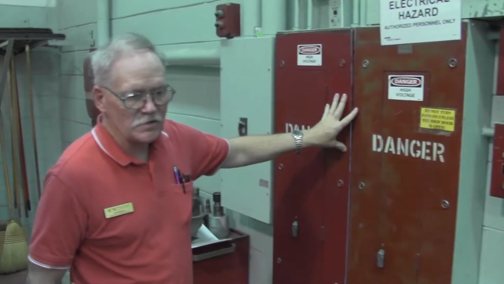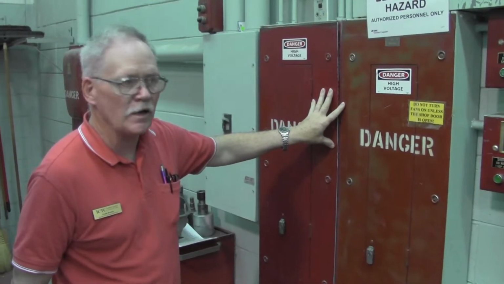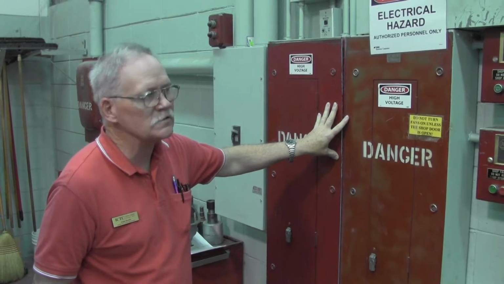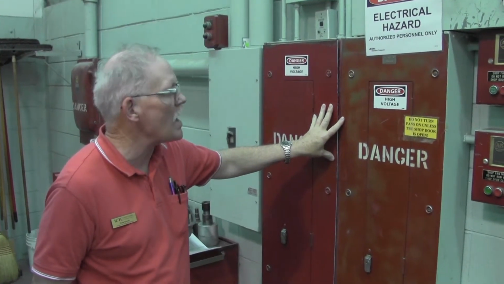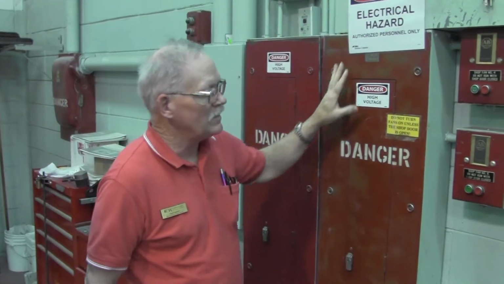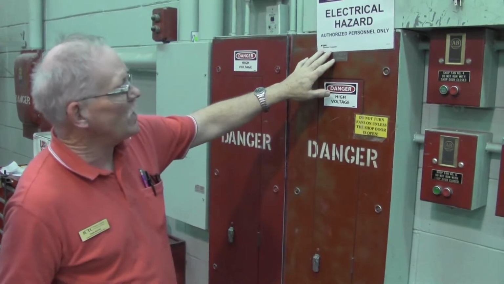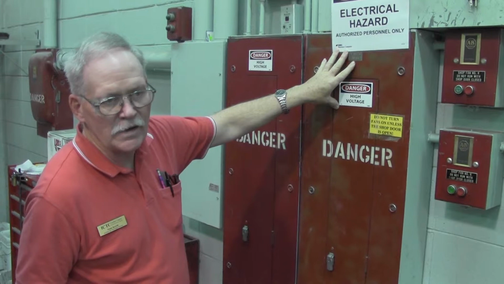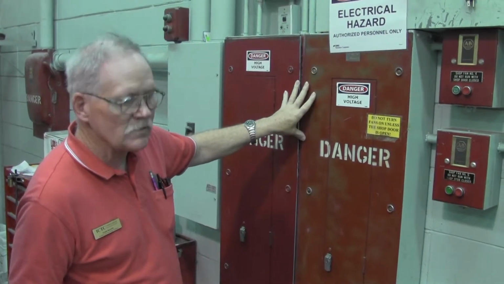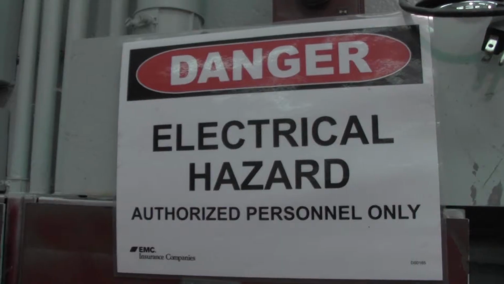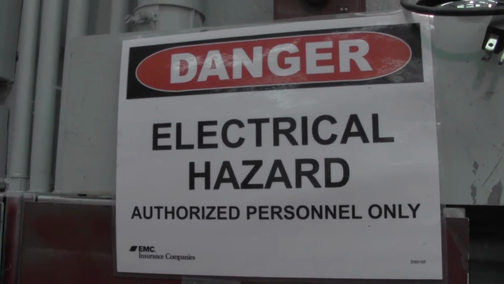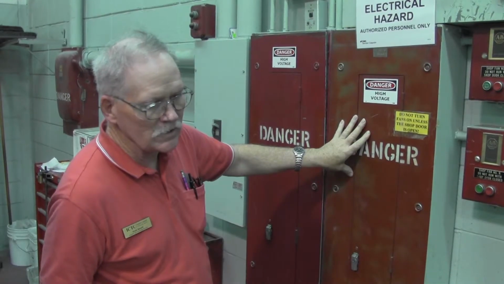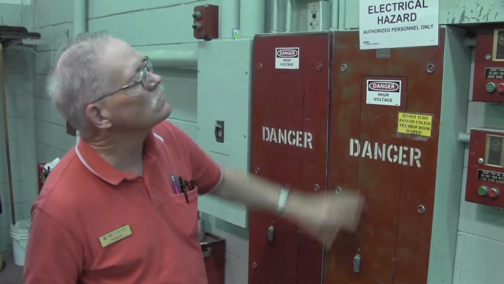Also, one thing that is very safety minded to teach is about the electrical panels and what kind of power you have in your shop. This has a hazard sign up here to let everybody know that this is a very highly dangerous area, and these doors are only supposed to be opened by responsible personnel to deal with electrical problems.